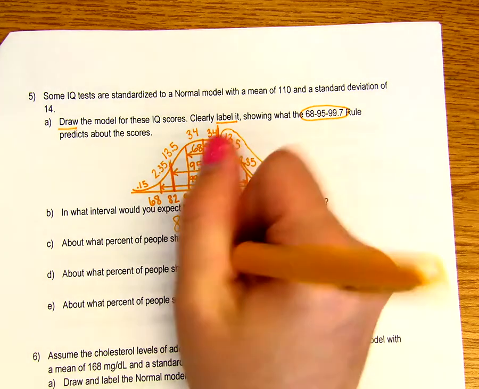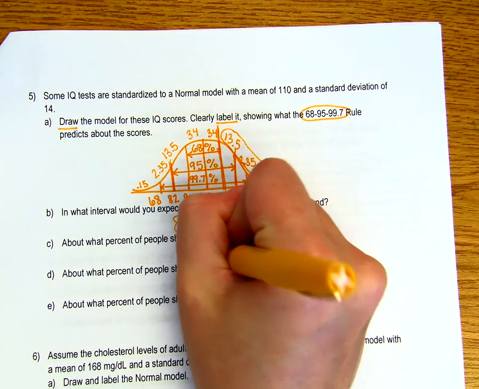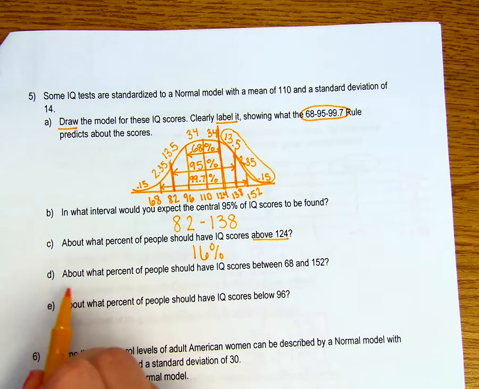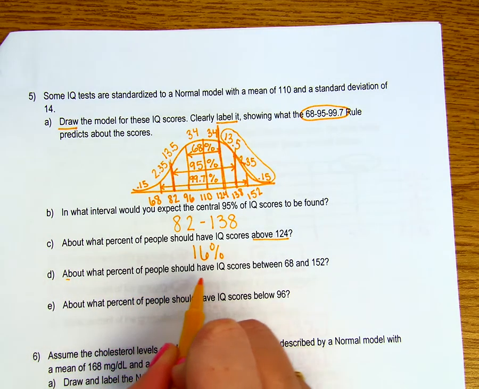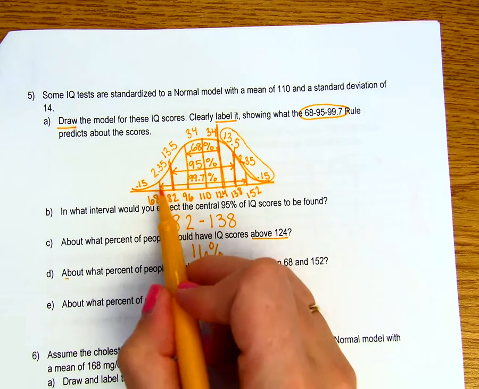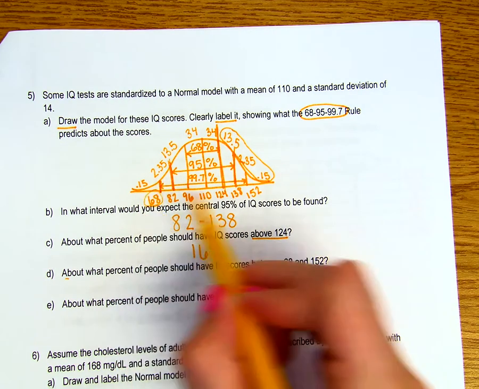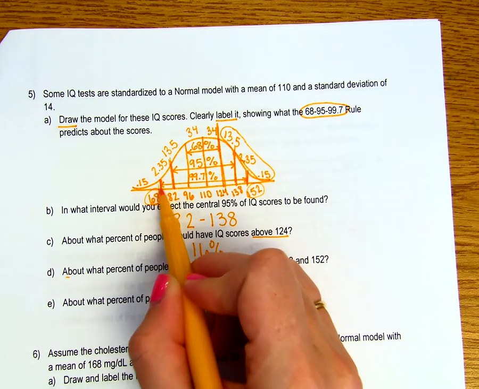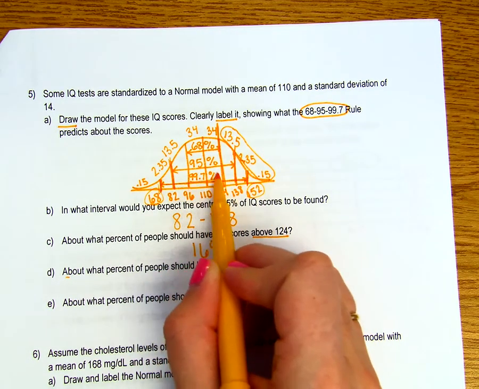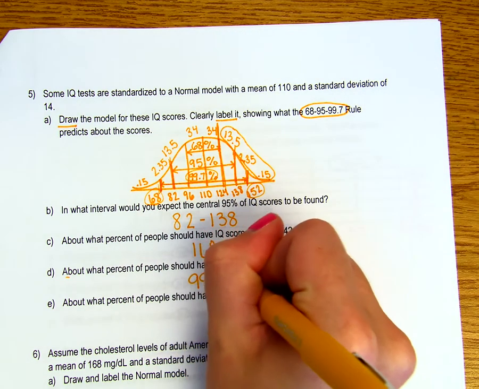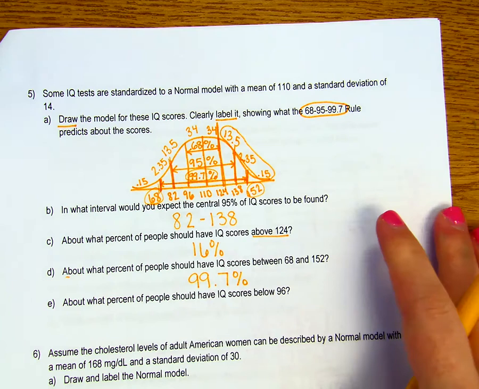So that means that there are 16% above 124. About what percent of people should have IQ scores between 68 and 152? 68 and 152 are right here. So this percentage is 99.7, so 99.7%.